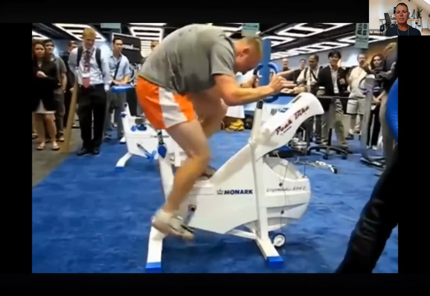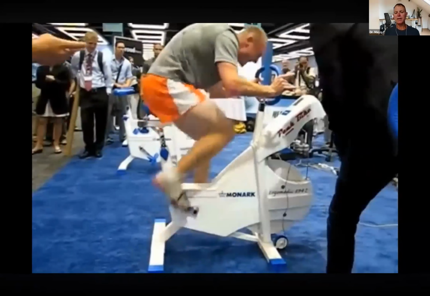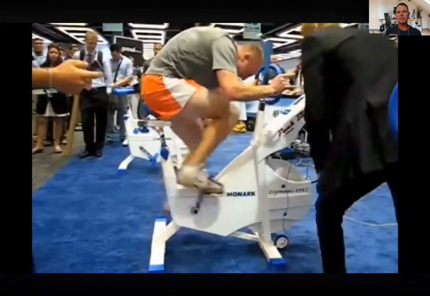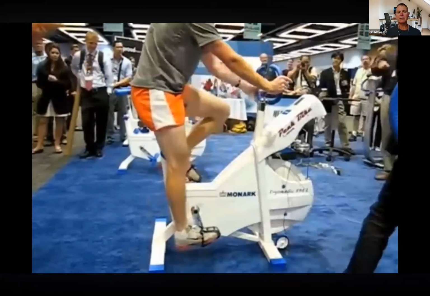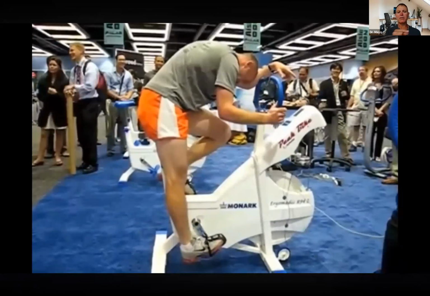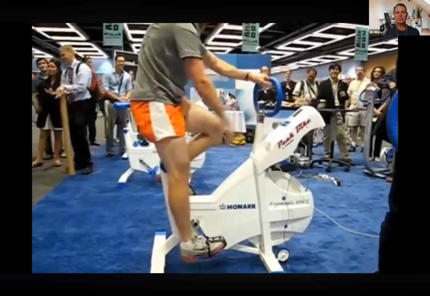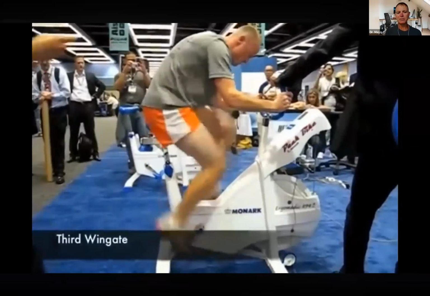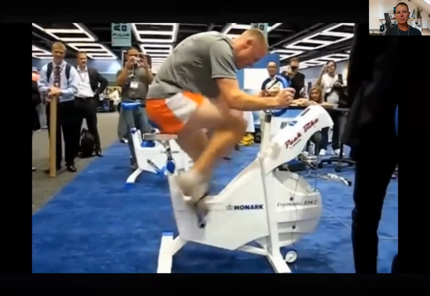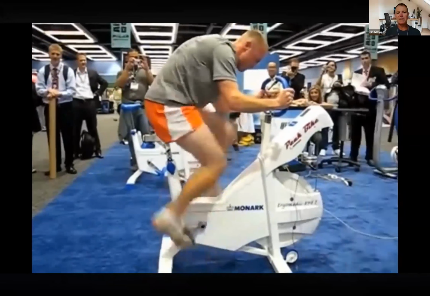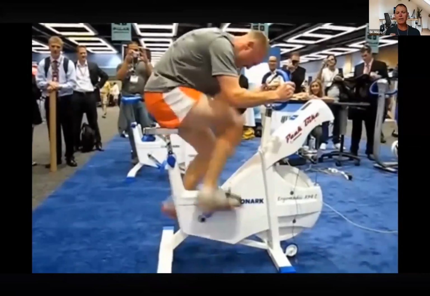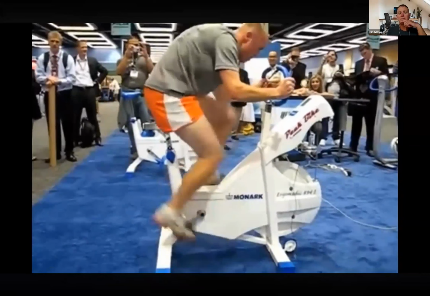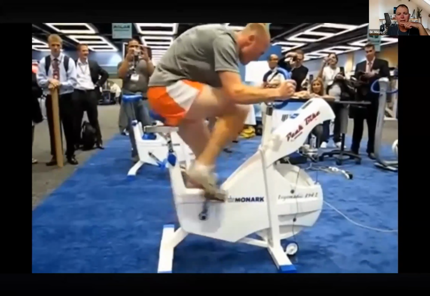You can get how much power they're producing, and the amount of decrease in power over time from the first few seconds to the last few seconds. You can get the differences between trials. Like this is his third trial, and you can already see within the first 5-10 seconds, he just doesn't have it anymore. And you get rest in between these trials, but not much.